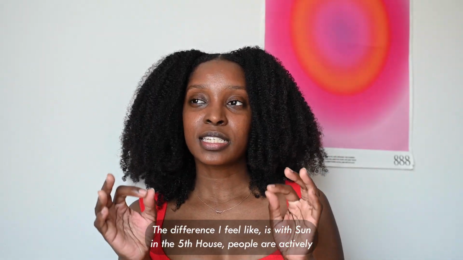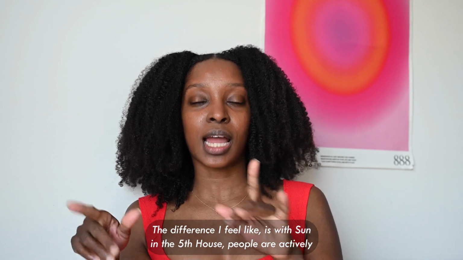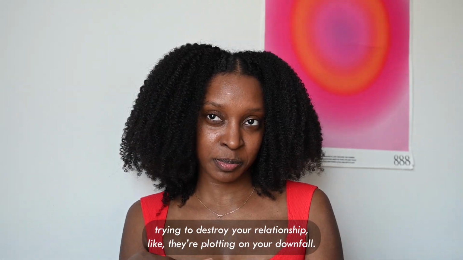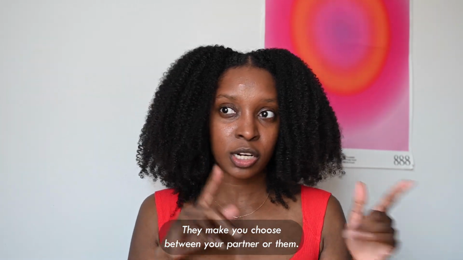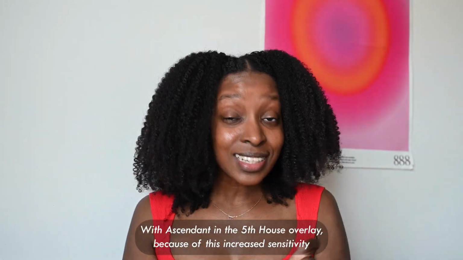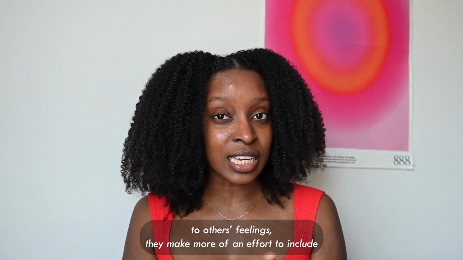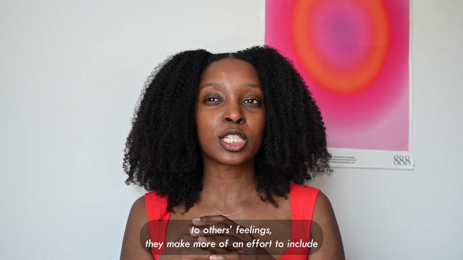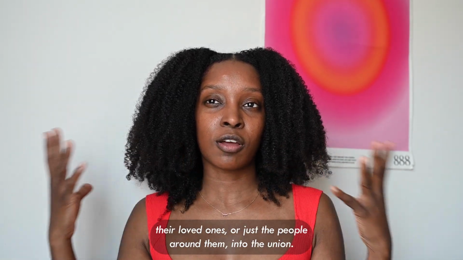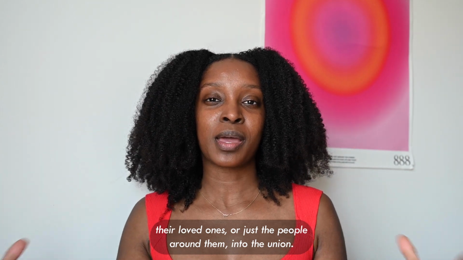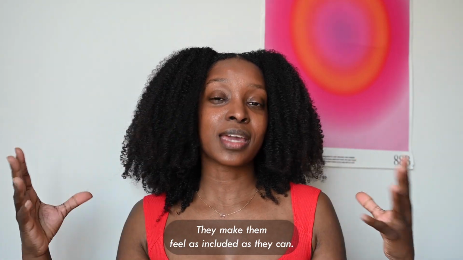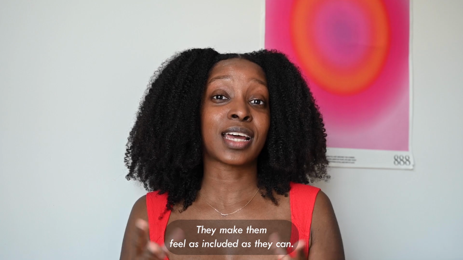The difference I feel like is with sun in the 5th house, people are actively trying to destroy your relationship. Like, they're plotting on your downfall. They make you choose between your partner or them. With ascendant in the 5th house overlay, because of this increased sensitivity to others' feelings, they make more of an effort to include their loved ones or just the people around them into the union. They make them feel as included as they can.